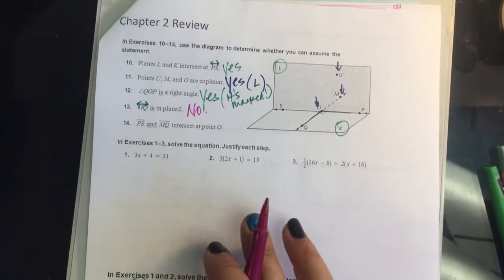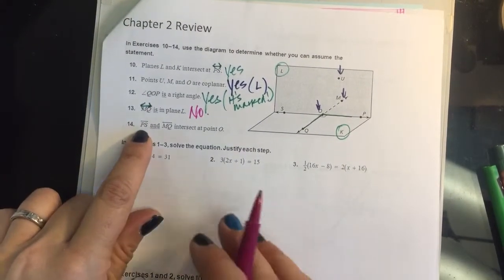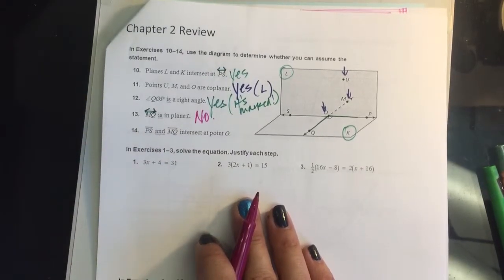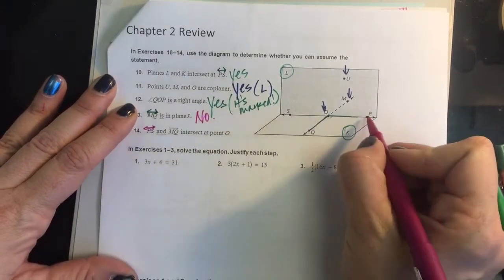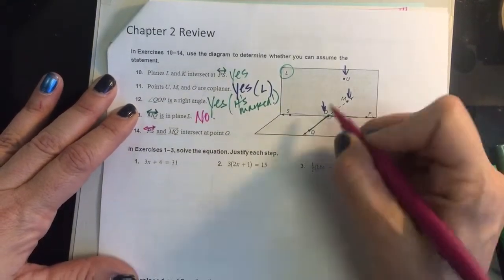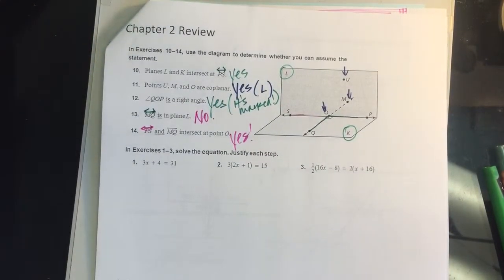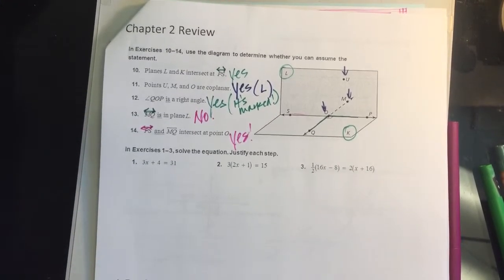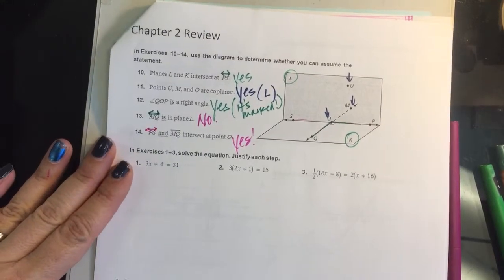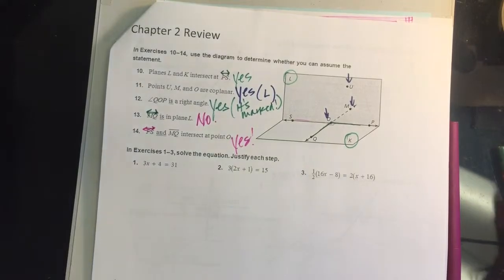Okay. Next, 14: line PS and MQ intersect at O. Sure do. Yep. True or yes, however you want to answer those. So again, a lot more notation and diagrams, and making sure you're talking about things correctly here. Moving on to solving our equations, the idea that you have to justify each step.